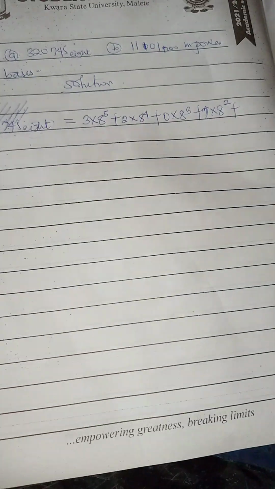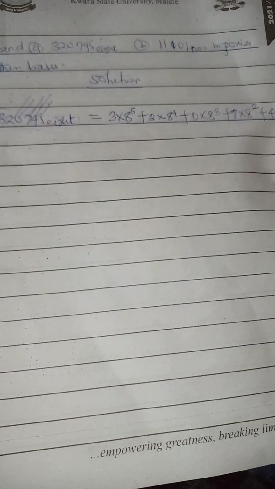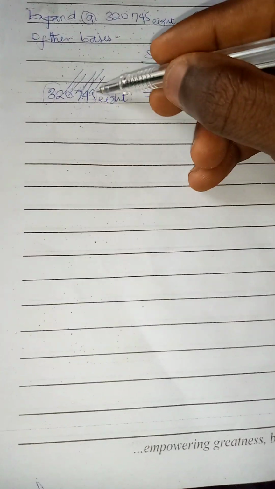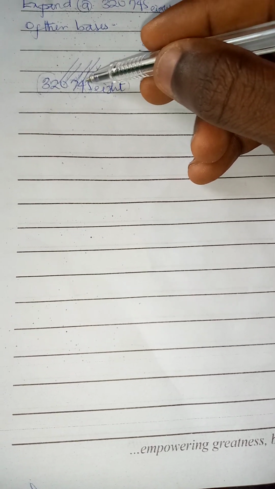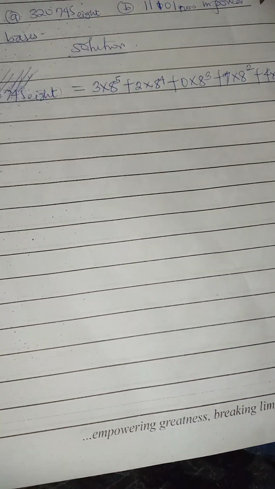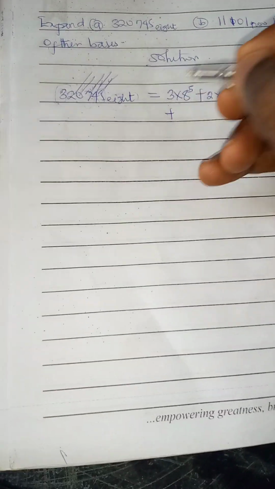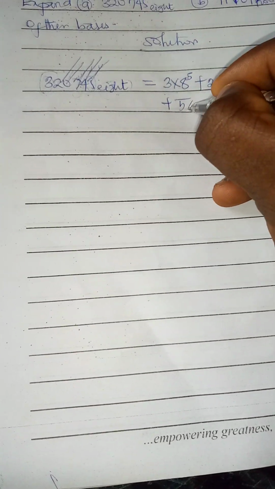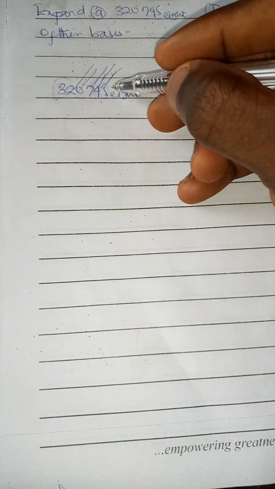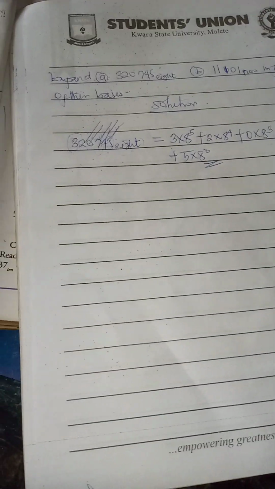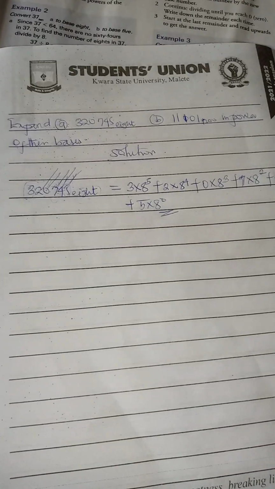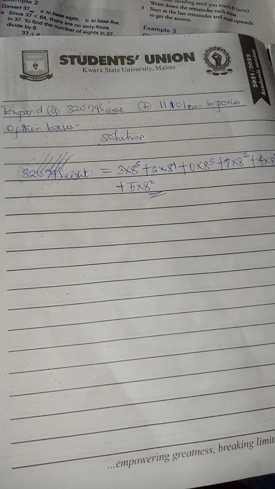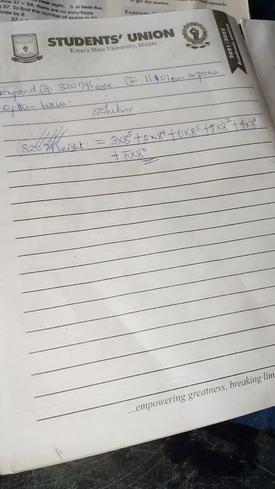Plus the next number is 4. That is 4 times 8. Then we only have this one to count, that's 1. That is 4 times 8 raised to the power 1. Then the next number is 5. 5 times 8, but there is no number for us to count before we reach 5. Definitely it is 0. That's it. I hope you really understand this.